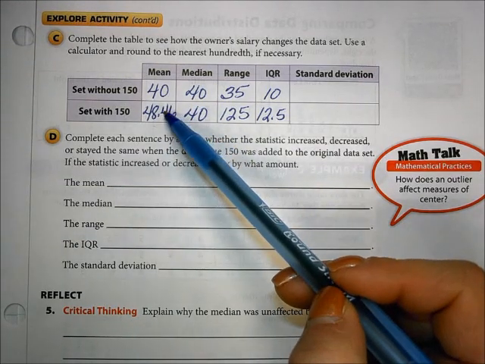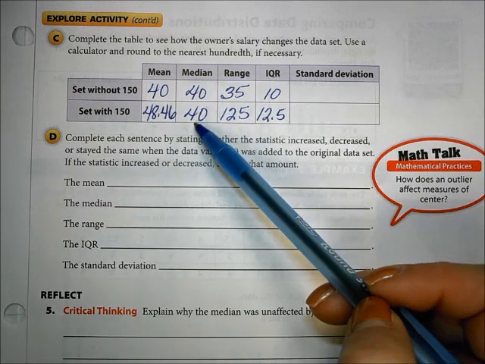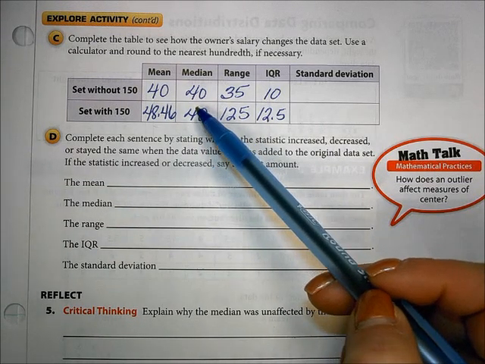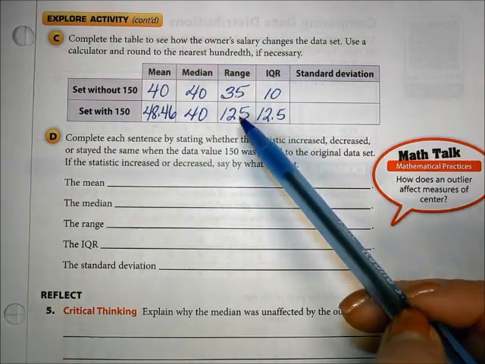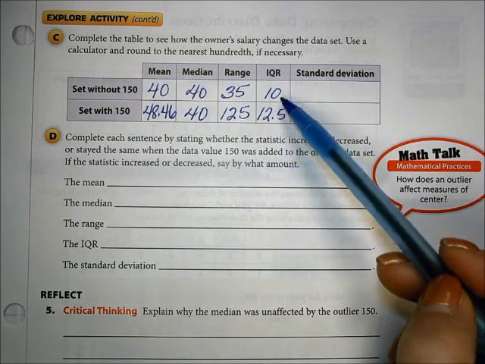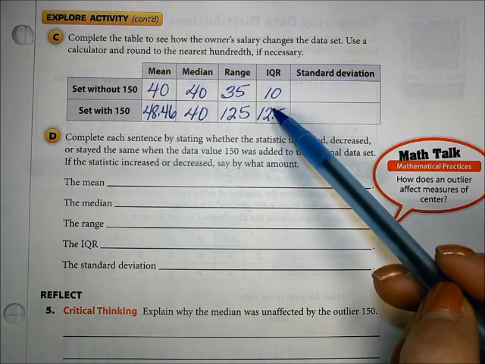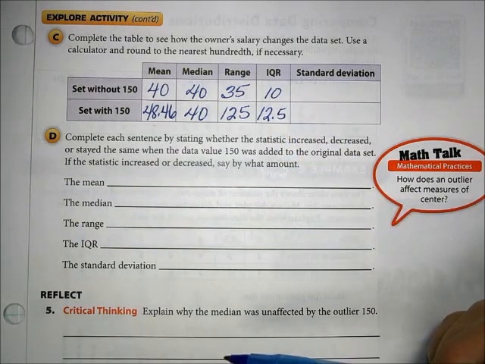If you look at these, the mean changed a bit. It certainly went up because of that outlier. The median didn't actually change at all. The middle number really stayed exactly the same. The range changed a ton because of that outlier. The interquartile range changed a bit, but remember this is the middle numbers, so that outlier isn't in those middle numbers, so it didn't really affect it a lot.